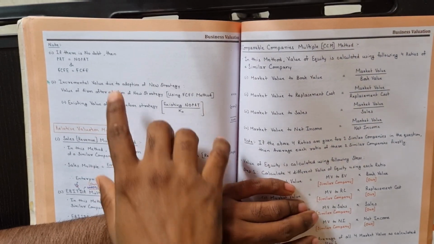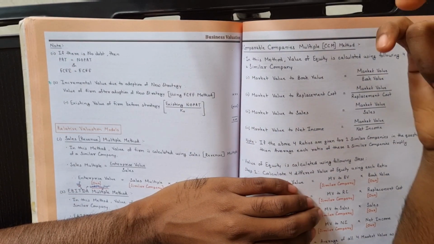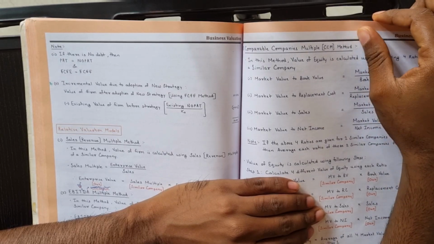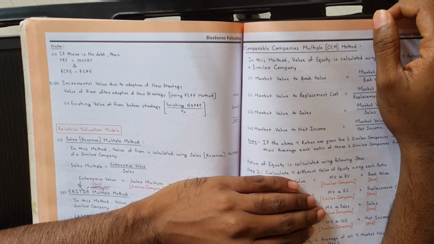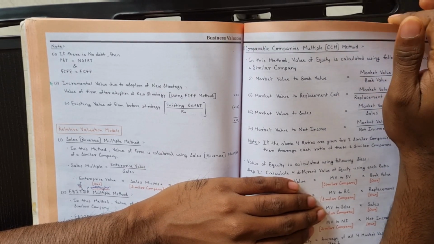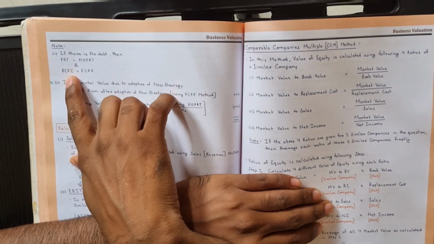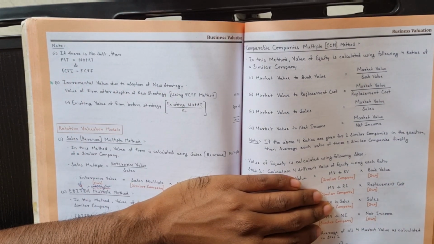There are some notes given here. That is, if no debt is given in the question, then PAT is equal to NOPAT, and FCFE is equal to FCFF.